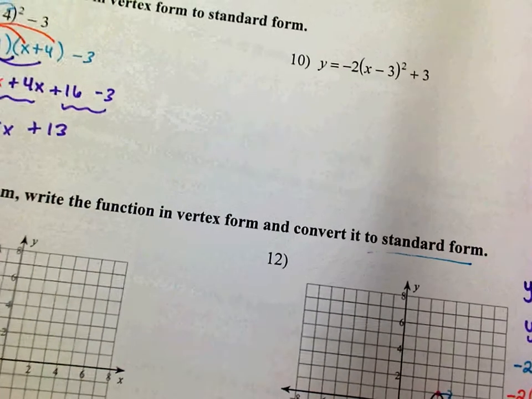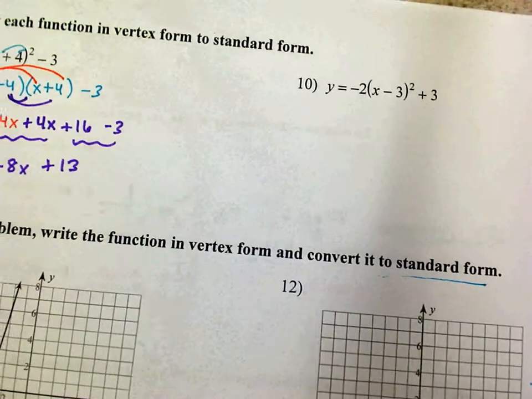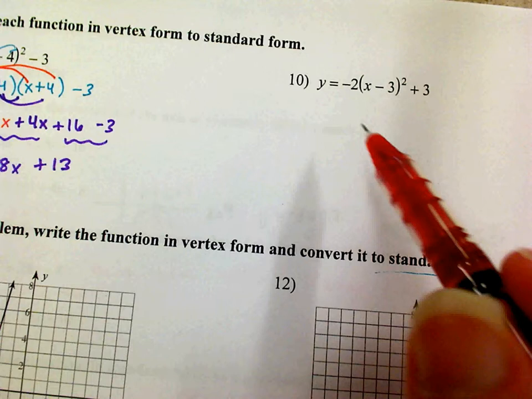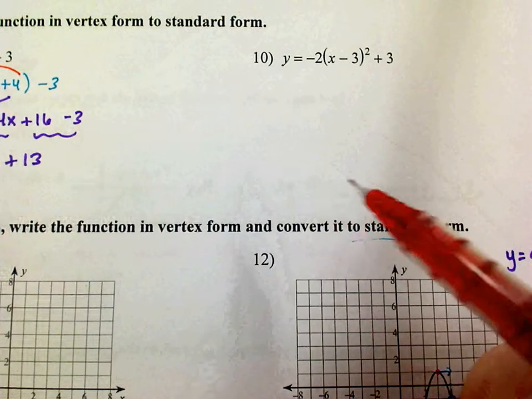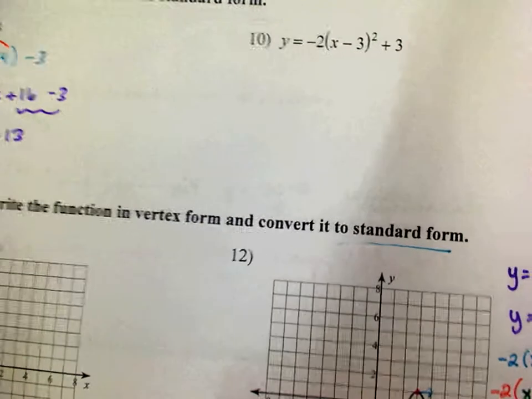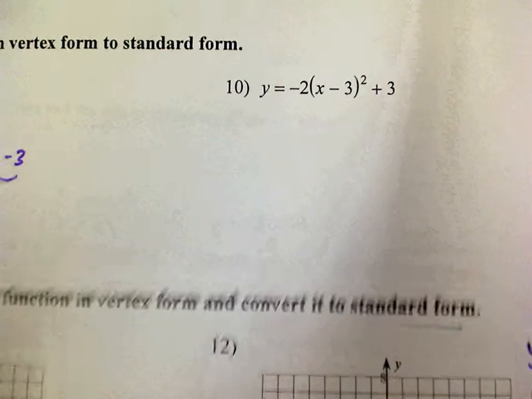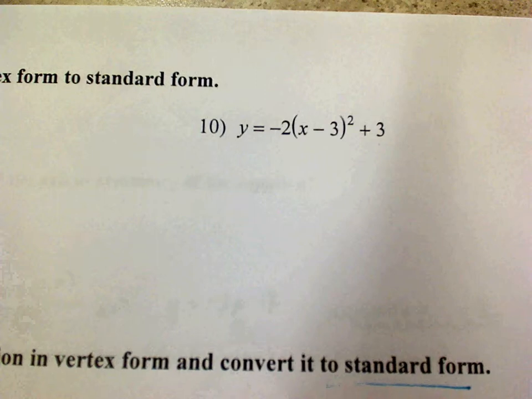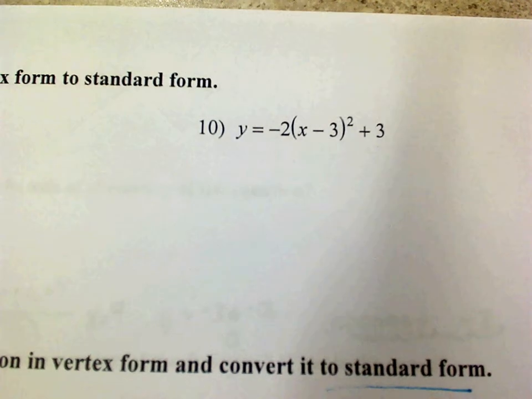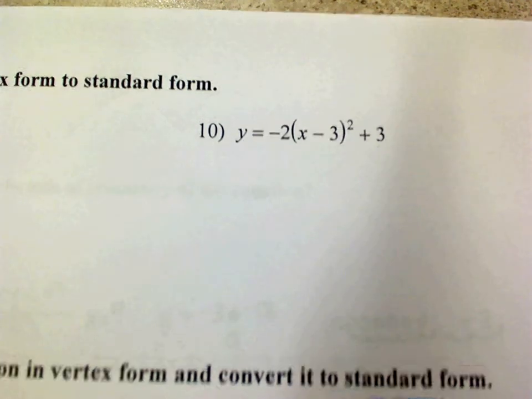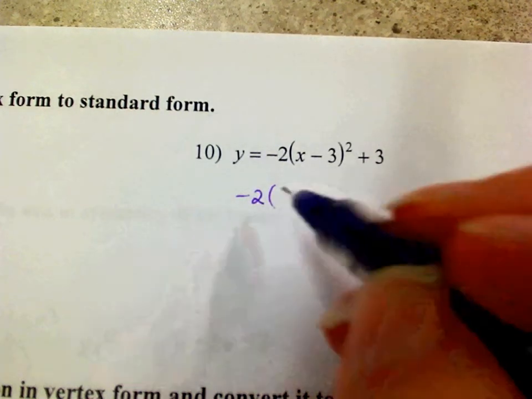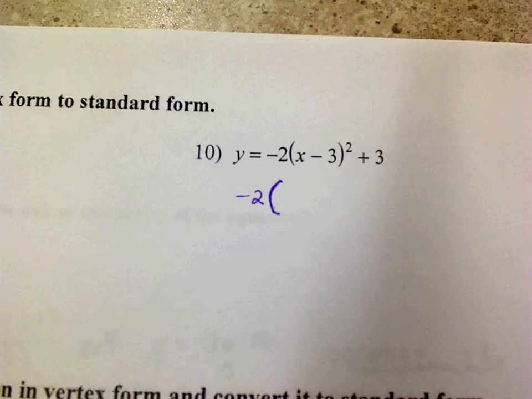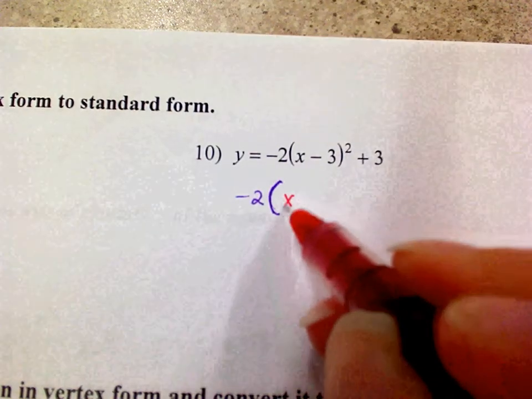So now we're on number 10, yeah? That was quick. All right. So guys, it says convert each function in vertex form to standard form, yeah? Okay, can I distribute that negative 2, or do I have to do the square first? Because of the square, remember exponents come before multiplication, I have to do this. Negative 2 times, I'm actually going to do this like this. X minus 3 times x minus 3.